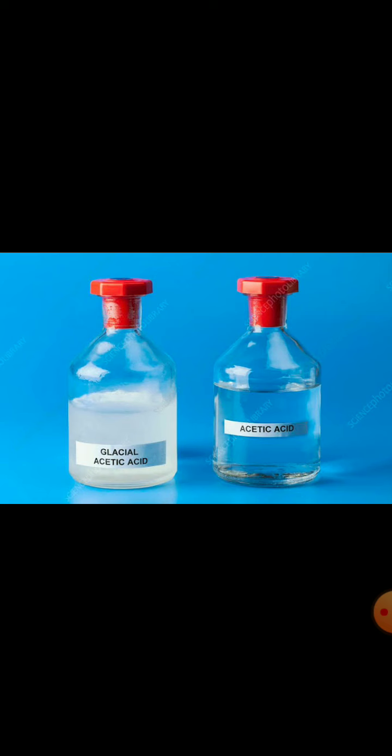We know that the melting point of acetic acid is 290 Kelvin, and this is the reason that during winter this acetic acid freezes. So the frozen acetic acid or the frozen ethanoic acid is known as glacial acetic acid. You need to remember this very well.